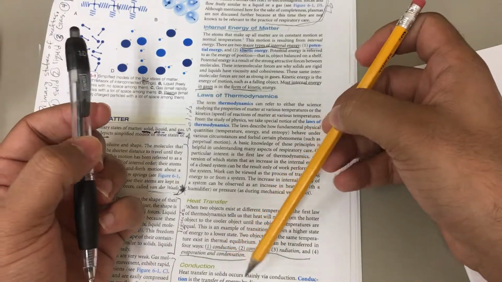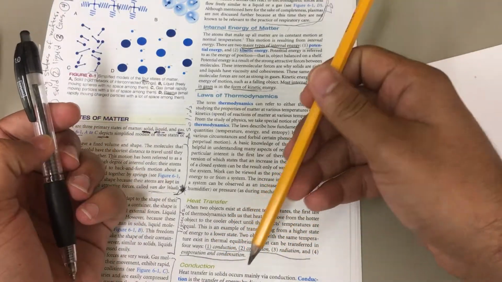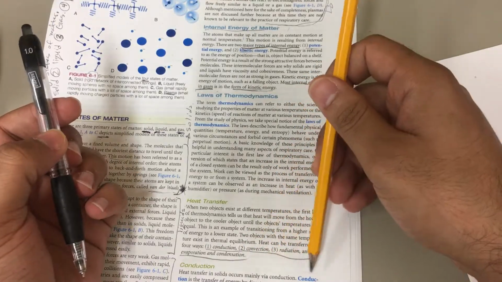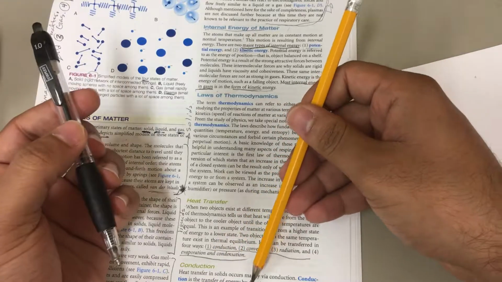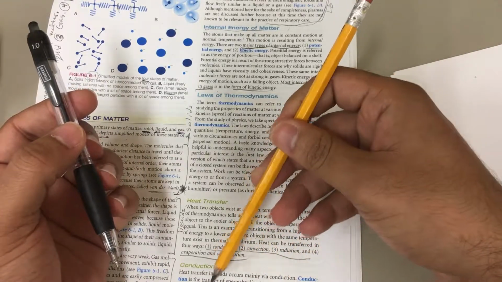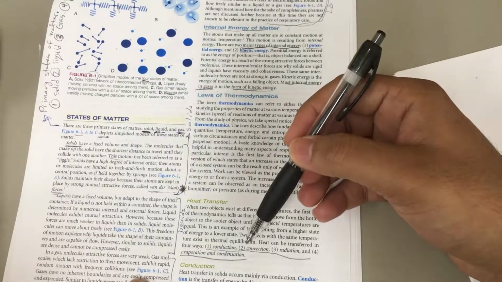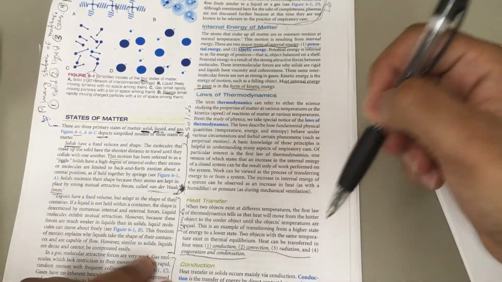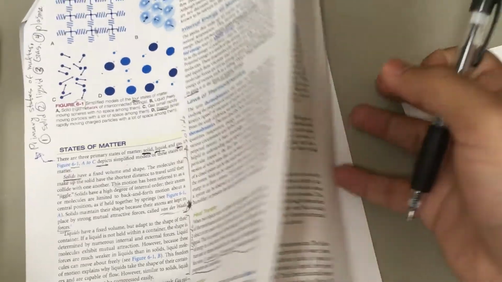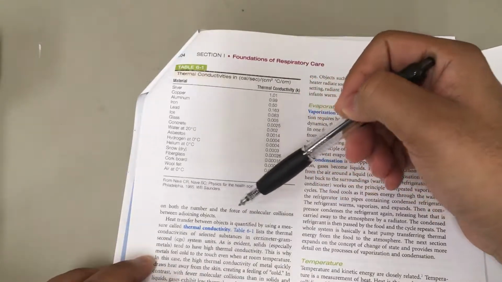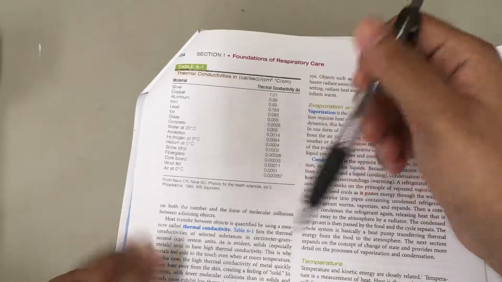Heat transfer in solids occurs mainly via conduction. So in solids mainly, it goes through conduction transfers. Conduction is the transfer of energy by direct contact between hot and cold molecules. So it has to be direct, it has to be together. Okay, how well heat transfers by conduction depends, now they're asking you how well it will transfer, on both the number and the force of molecular kinetic energy.